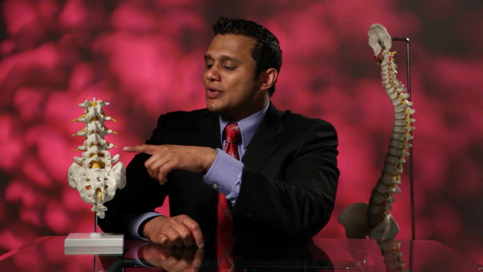Now in order to allow individuals to move, there are little joints in the back. And these little joints are called facet joints. As individuals age, and typically due to genetics, these little joints can have arthritis. The interesting thing about these facet joints is that they actually have joint fluid and are very similar to a knee or an elbow joint.